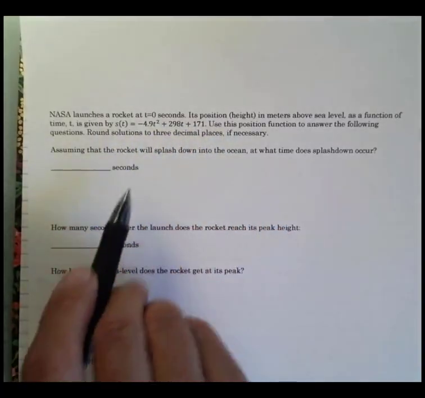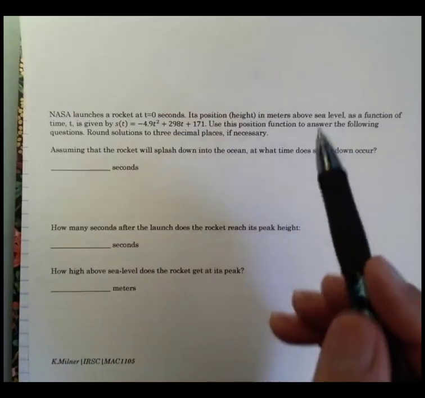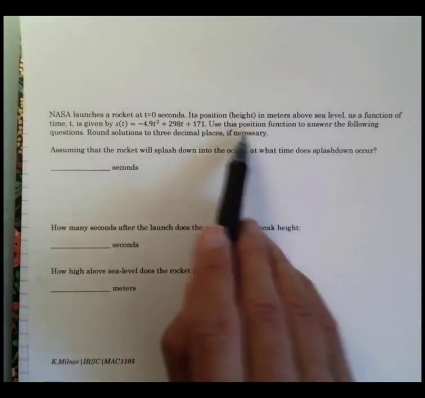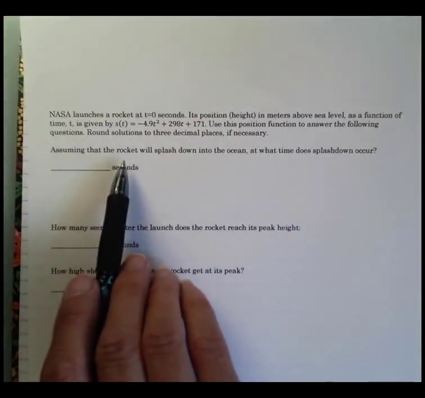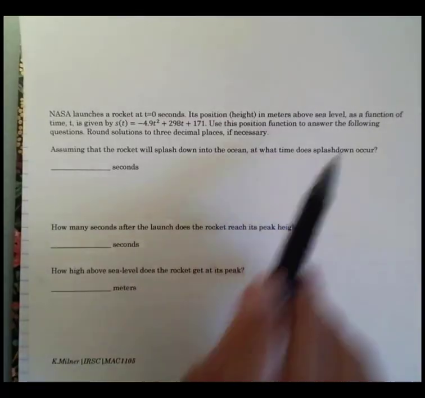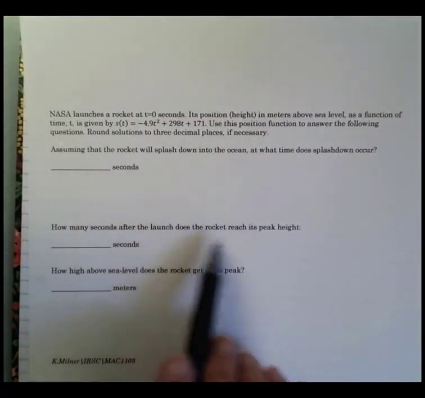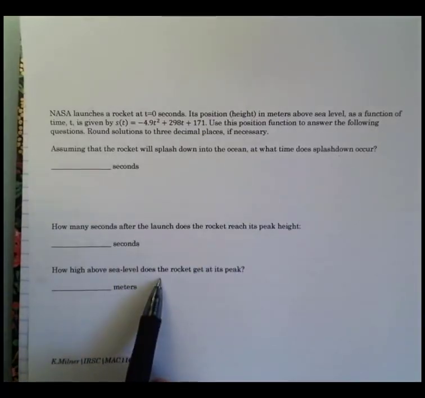Now, this is a difficult one to do any of the math by hand, so I would suggest using your graphing calculator to do this, and I'm going to show you how it works on a TI-84. And we'll use that position function and answer some questions. They want to see when the rocket is going to splash down into the ocean, what time does splashdown occur. They want to know how long does it take it to reach its maximum height, and how high is that height?